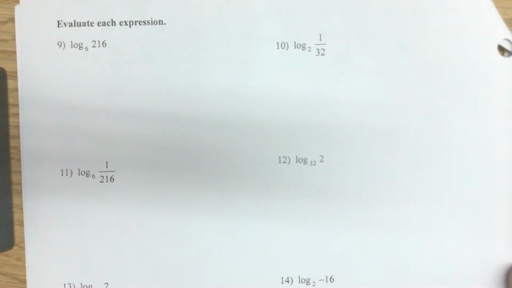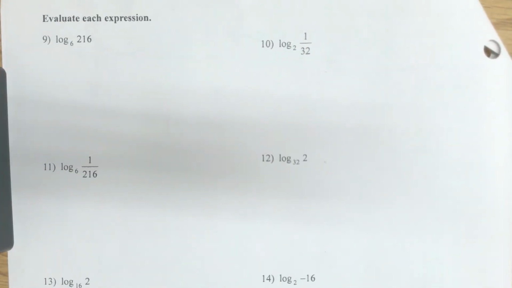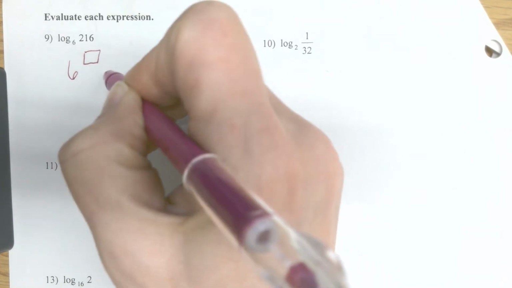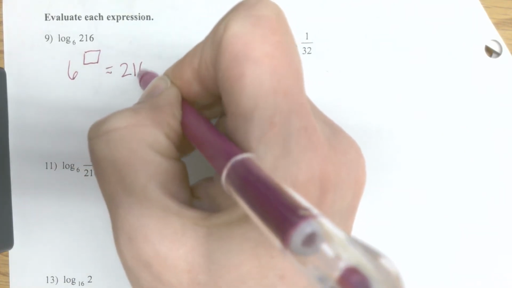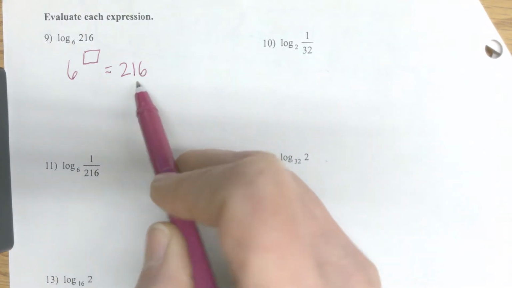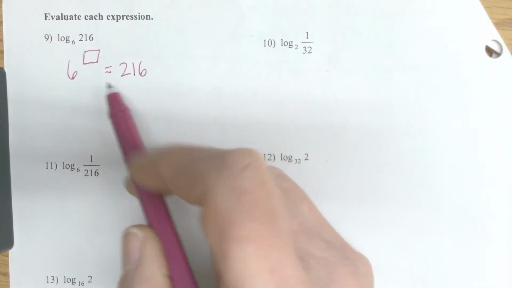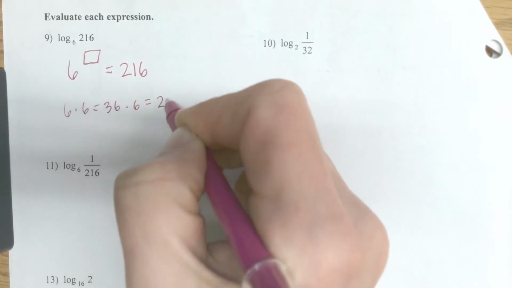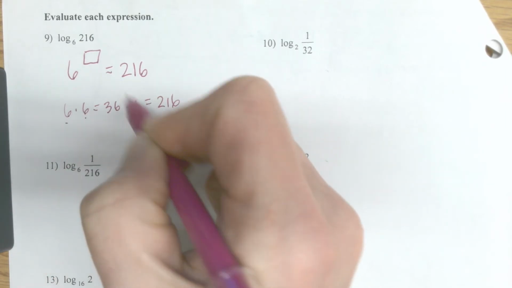and evaluate some log expressions. And when we do that, what we have to do is talk ourselves through it. So I have to think of what power, this is what I'm trying to answer, what power would I put on 6 to get 216? And you may have to play around with that. Maybe you have to think, okay, 6 times 6 is 36. If I multiply by another 6, then I get 216. So I add 1, 2, 3 sixes in there. So that's the power that I put on it. Therefore, the answer to this expression is 3.